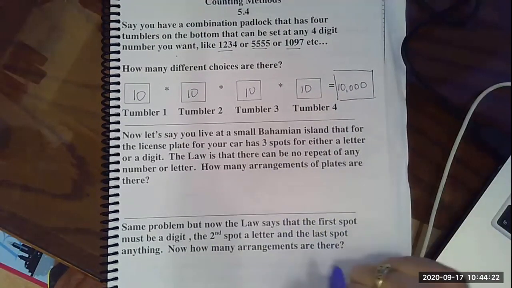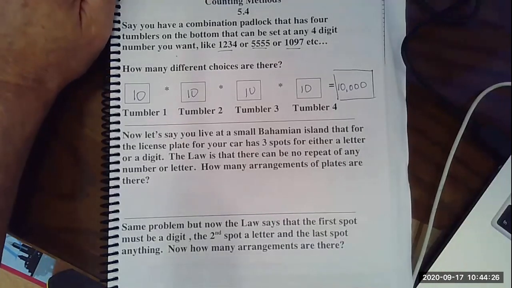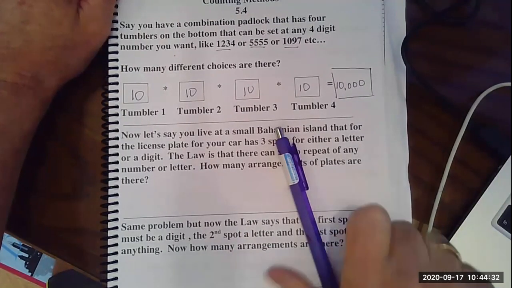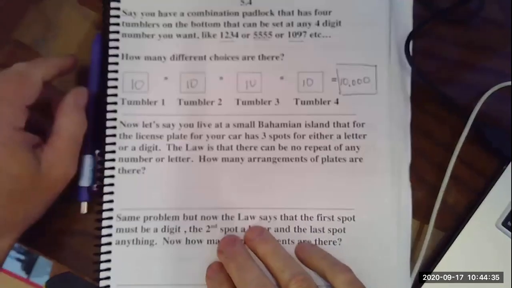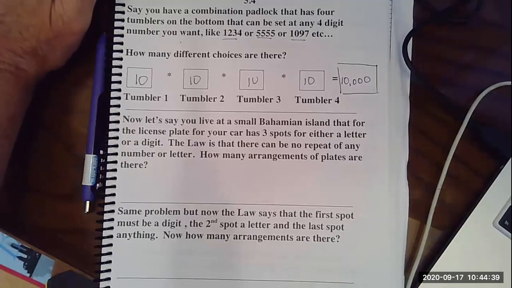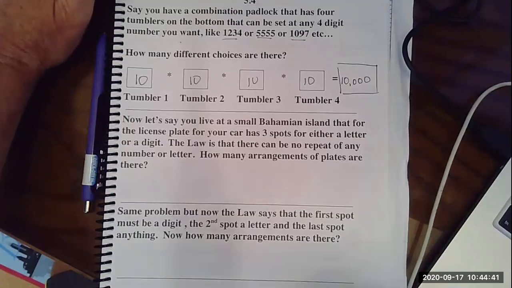Okay, another one, license plate. So the state of California has 7 spots. 7 spots. Now, you guys know this. You need to get your license plate. If you just order your license plate because you just bought a brand new car, and you say, hey, pick the numbers for me, they're going to give you 7-letter numbers. They won't put any blanks in there, my understanding.